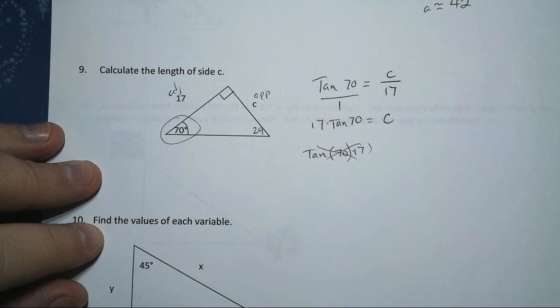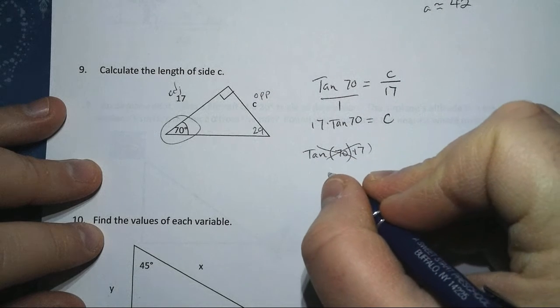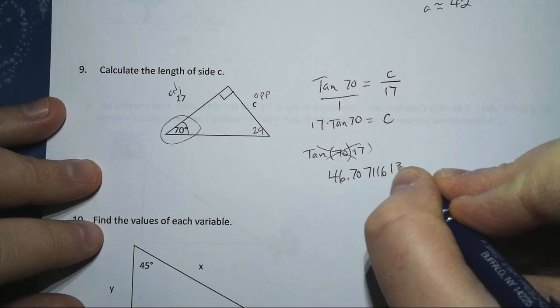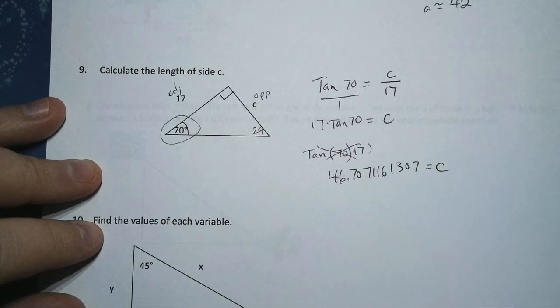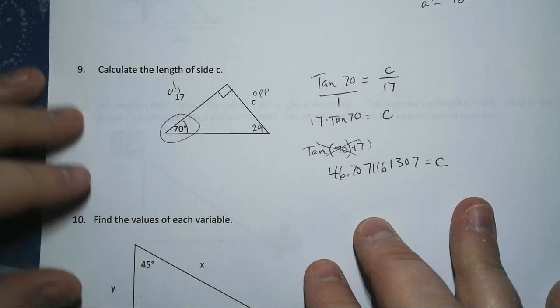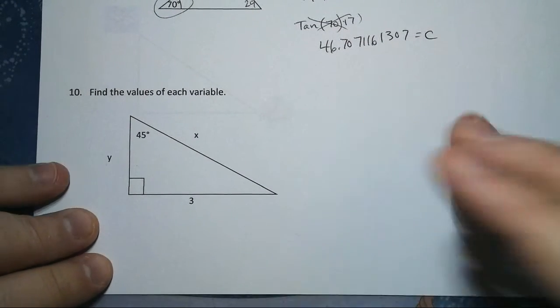If we're doing the calculator here, we do 17 times the tangent of 70. Go ahead and hit enter. And here we get the length of side C. We're going to get 46.70711611307, and that's equal to C. If you round to the nearest thousandth, it'll say what to round to on the test. Find the variables in each one.